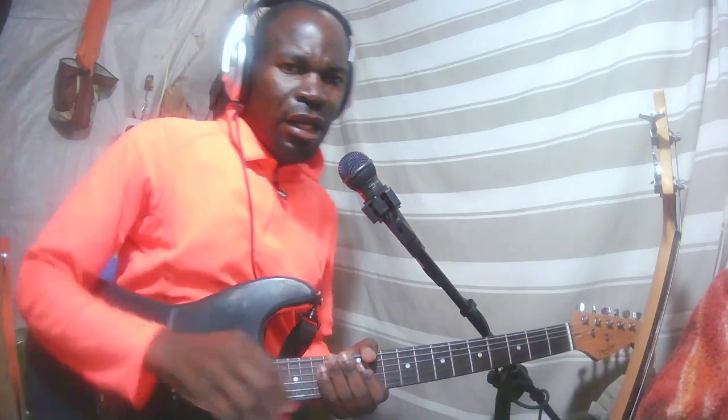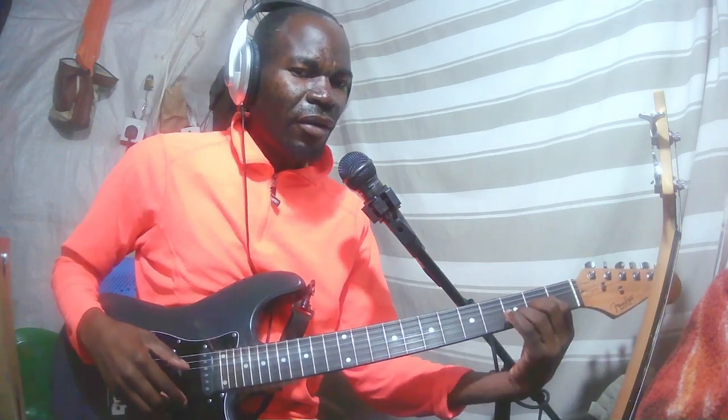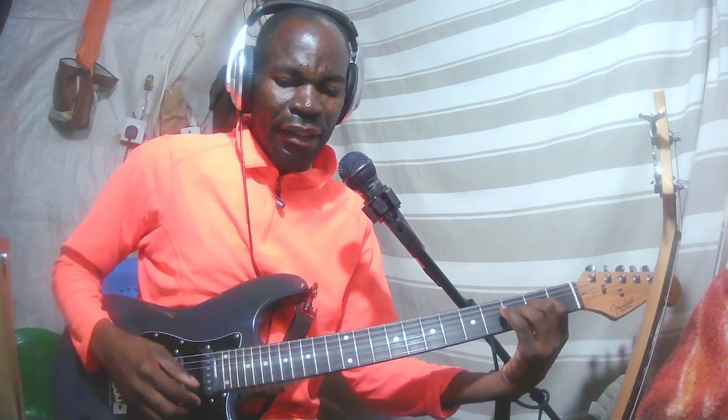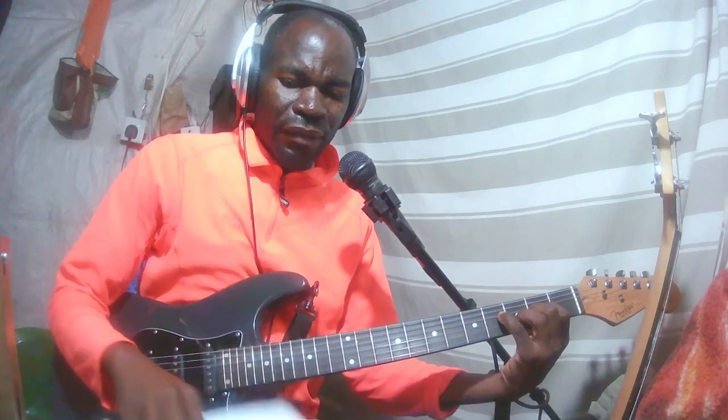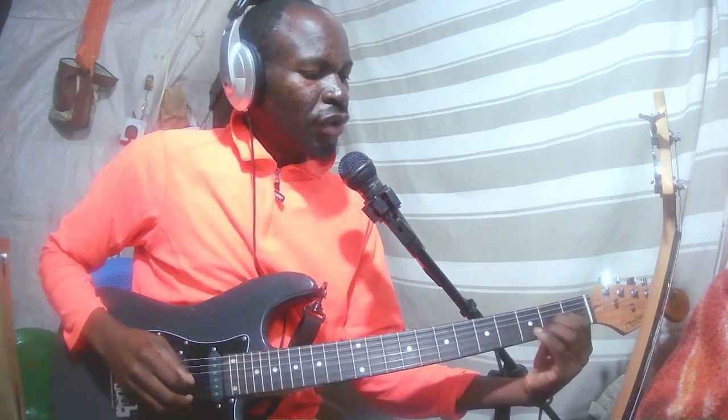Back to the practicals now. In the key of D, first of all, we must identify where our D is. Our D is in the open string position. When we play in the open string position, we are always limited, because sometimes we cannot play a full song around the open strings. So bar chords were introduced.